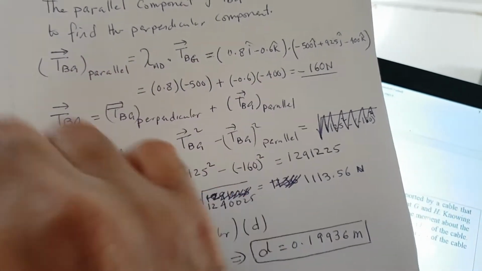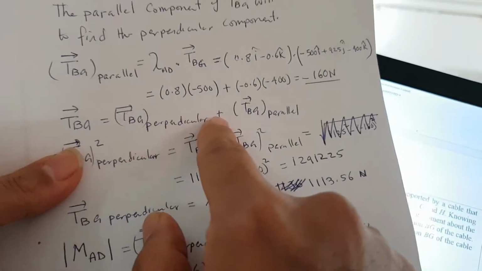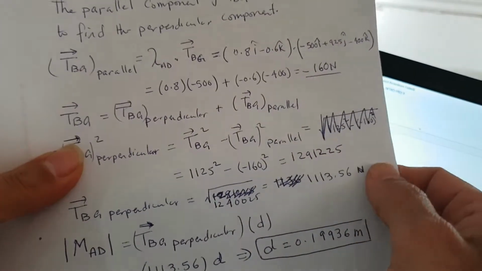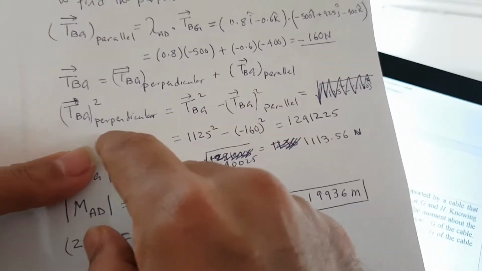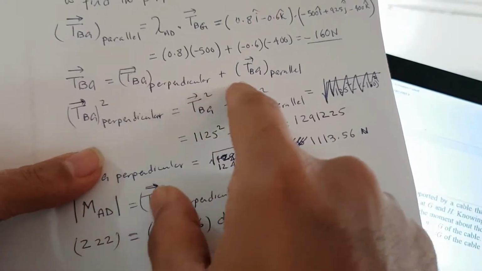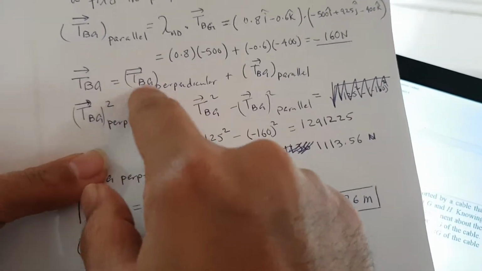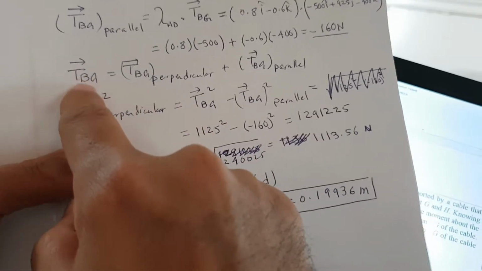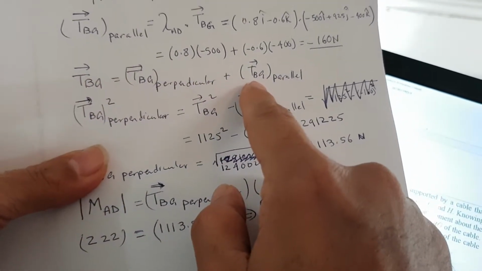Now, TBG total, the vector form, is equal to TBG perpendicular in the vector form plus TBG parallel in the vector form. And once you find this, if you want to find TBG perpendicular, TBG perpendicular squared equals TBG total squared minus TBG parallel squared.